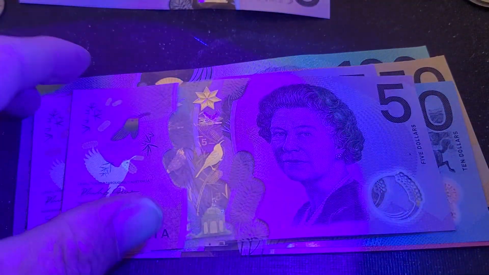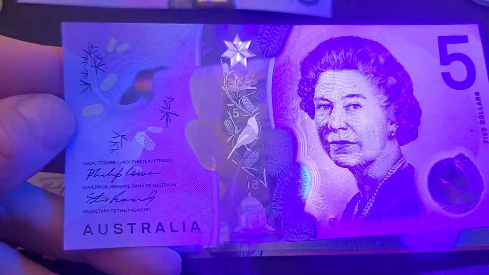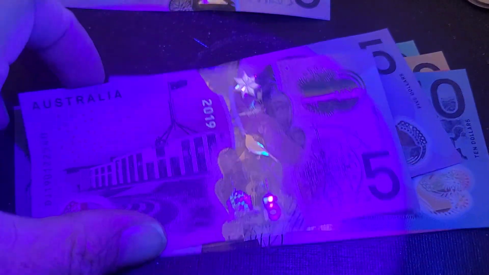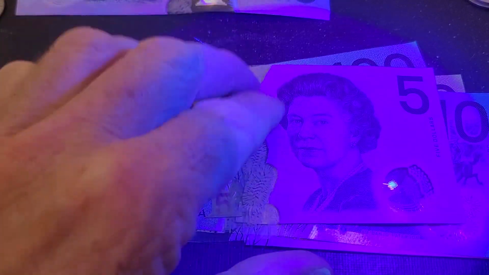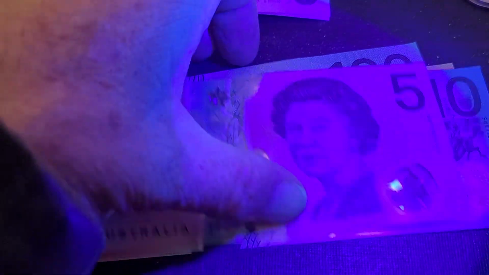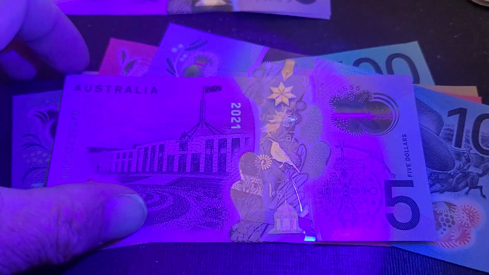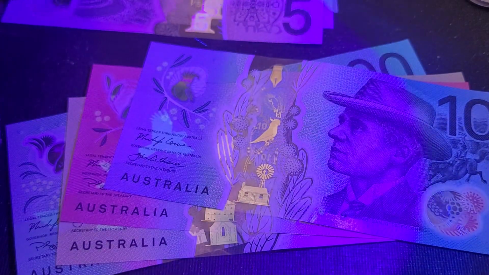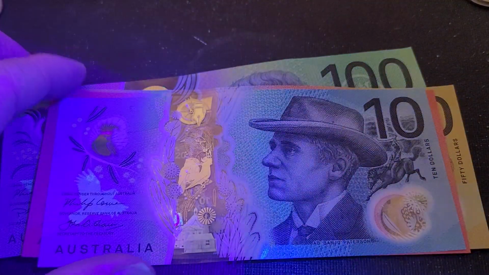Okay, so here we have another series, and this one's 2019. And then we have the third banknote, which is 2021. It's also 2018 and 2020, but I don't have any of those. I haven't actually seen any other 2019s or 2021s. Most of them are 2016 still.